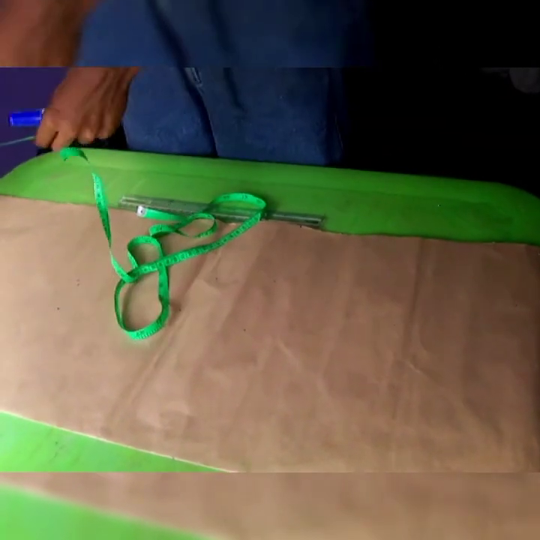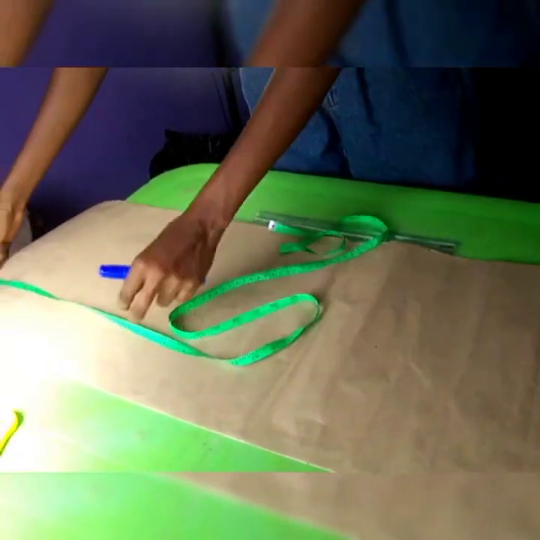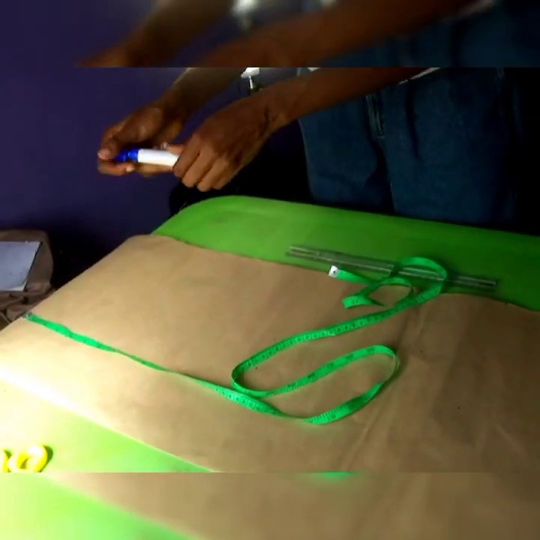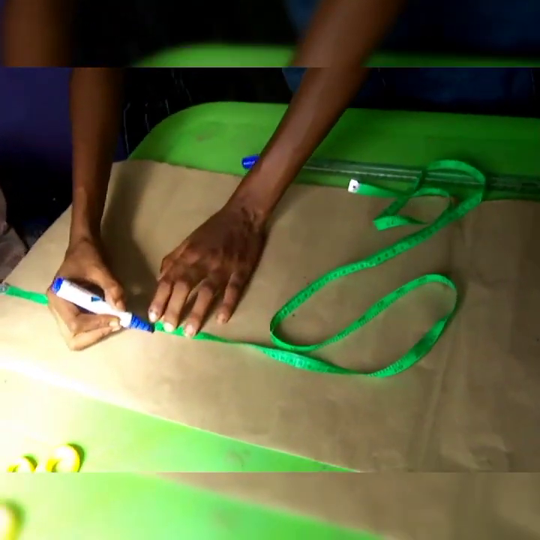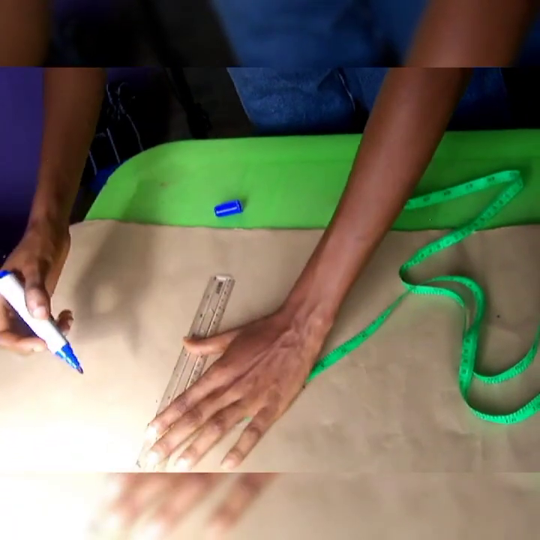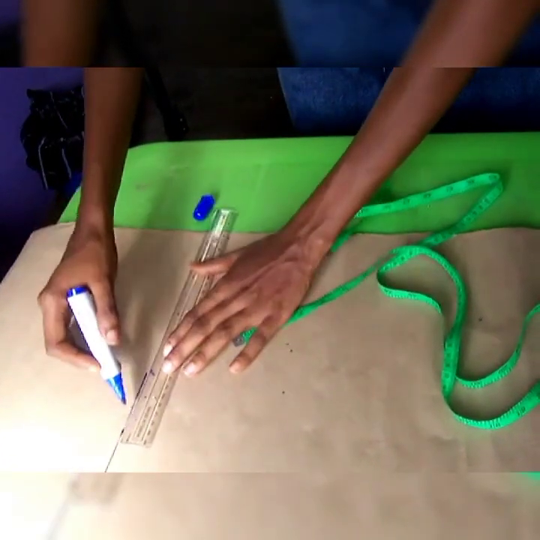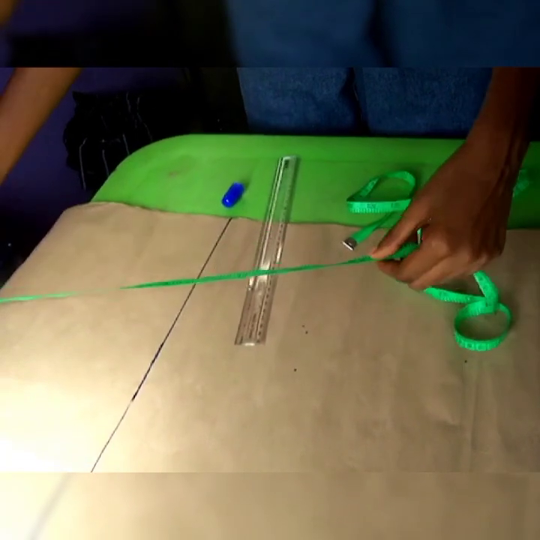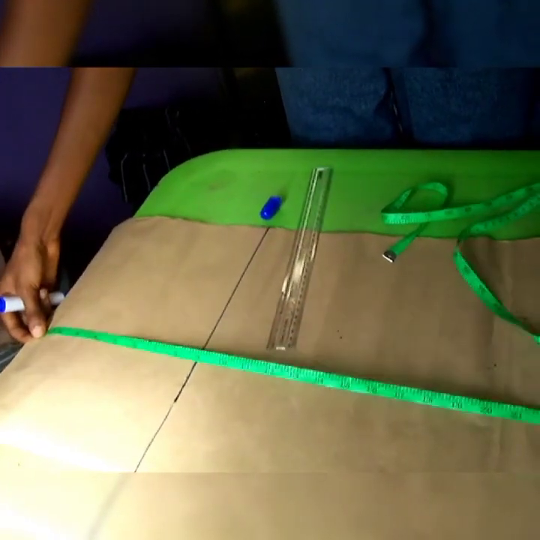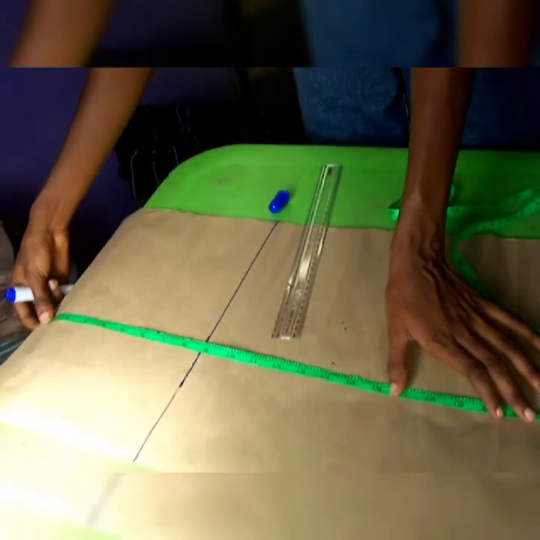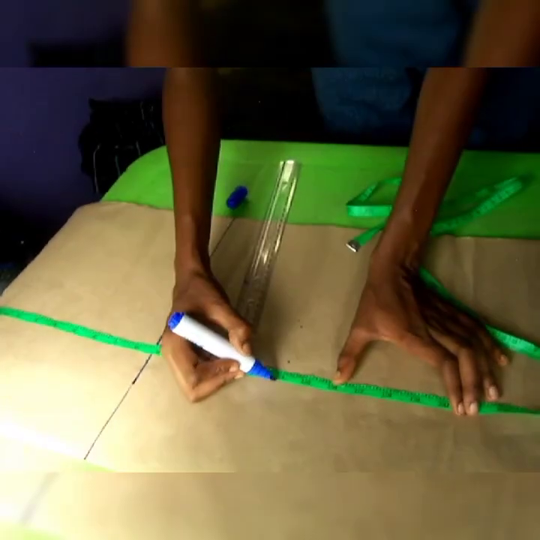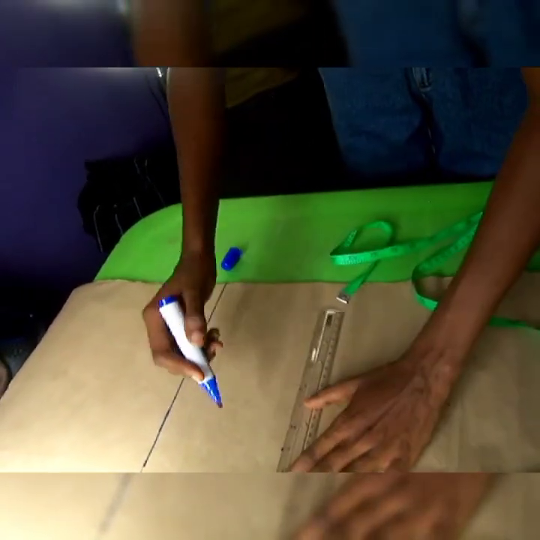Then now I'm going to be taking my shoulder to nipple measurement. That's my bust point, and my bust point is 8.5. So from here I'm going to mark 8.5. So this 8.5 right here, then I'm going to rule it straight. Then after that, I'm going to be taking my shoulder to waist measurement, and my waist measurement is 14. That's my half length, 14. Then I'm going to be ruling that straight.